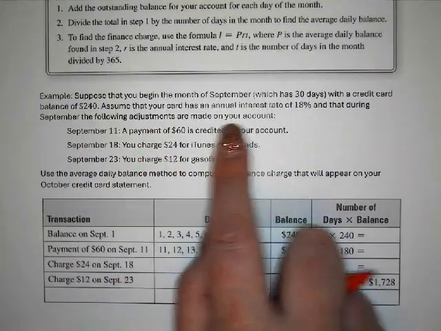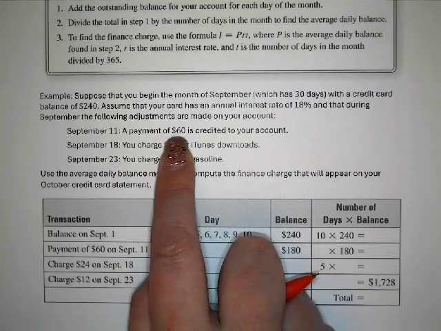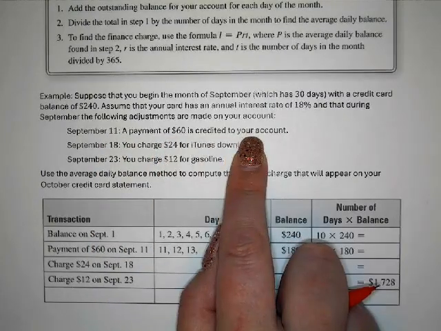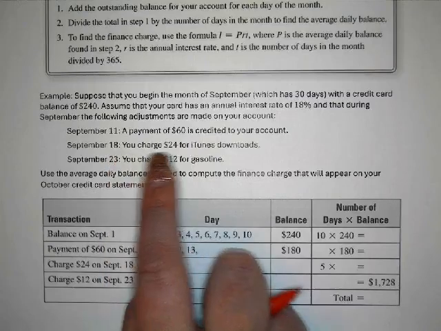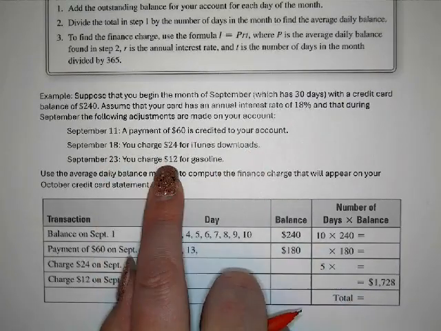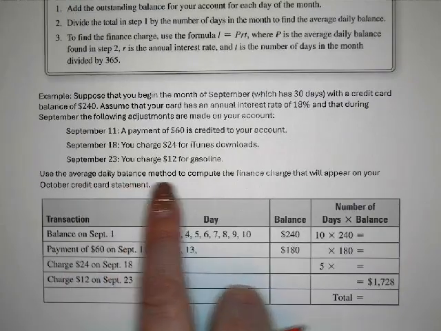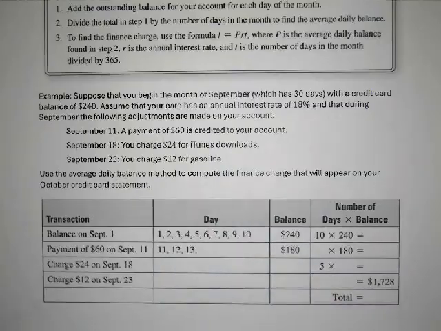On the 11th, you pay $60 and that's credited to your account. On the 18th, you charge $24 for iTunes downloads. On the 23rd, you charge $12 for gas. Then we're going to use the average daily balance method to compute the finance charge that will appear on your October credit card statement.